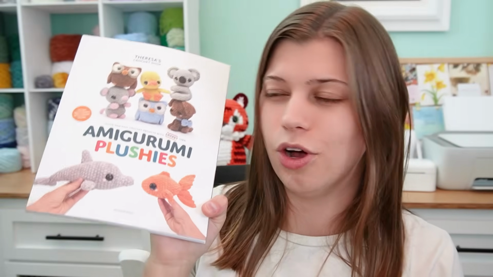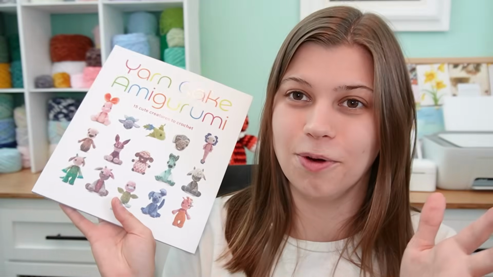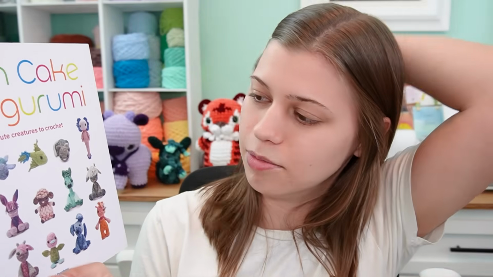Yeah, it was published in 2024. So I've really been wanting to review this book as well for you guys, but I still haven't had time. I also just got this book from my friend CJ. She brought it down for me when she came to visit me a couple weeks ago, and I haven't had time to start any of these plushies yet either, but I picked up the yarn that I need to make some, and I really want to review this book as well.